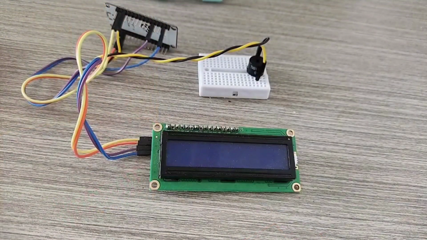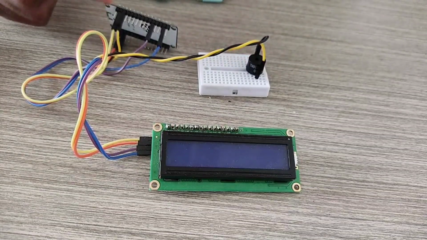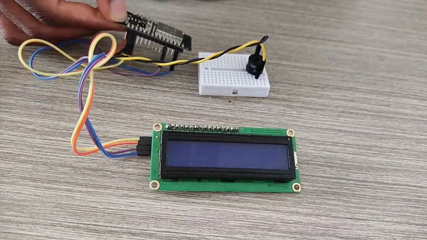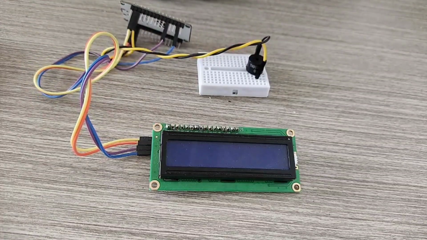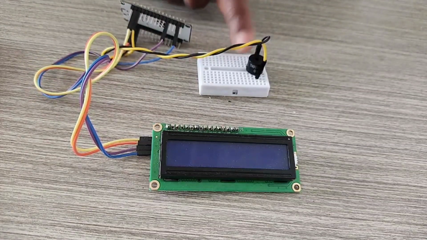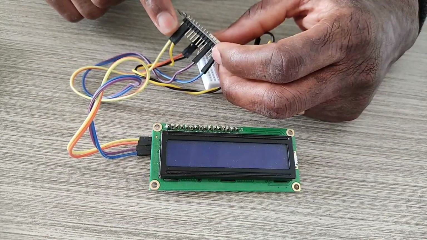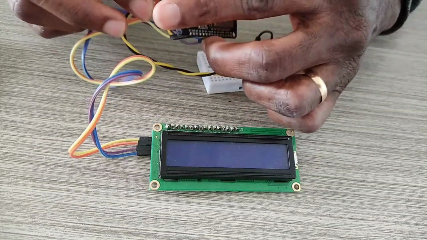So here the buzzer, the positive side of this buzzer is connected to pin 15 of the ESP32, pin 15, and the negative side goes to ground.